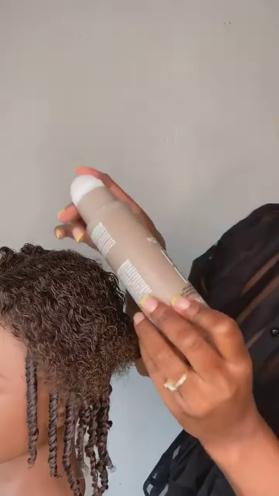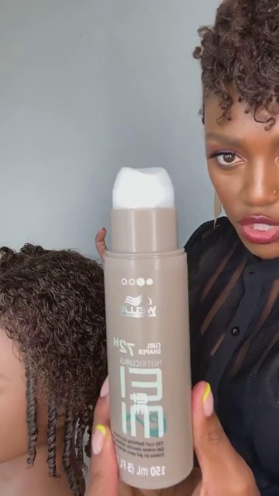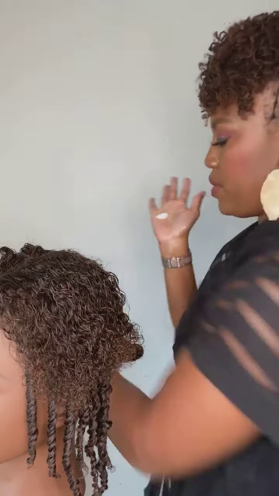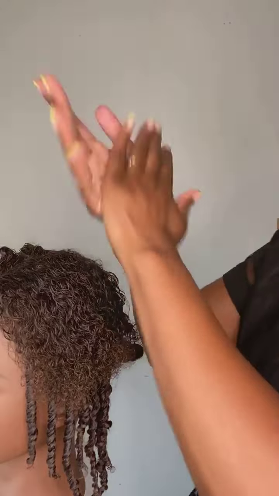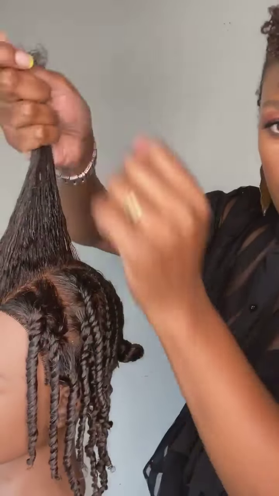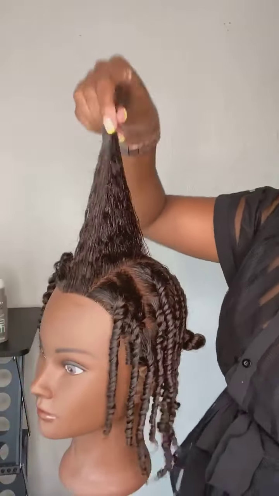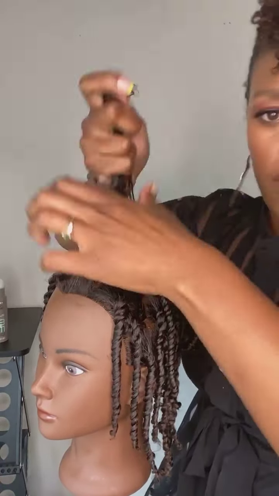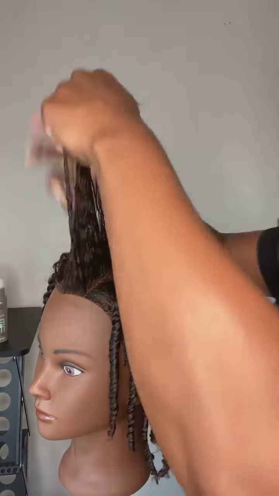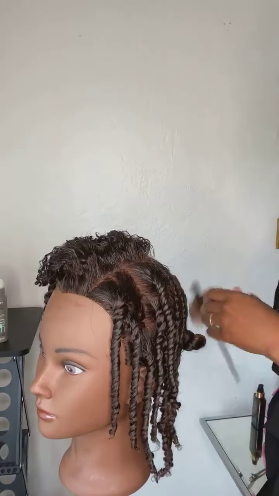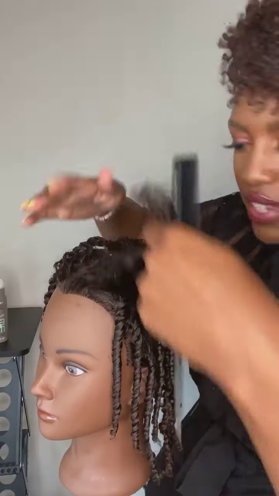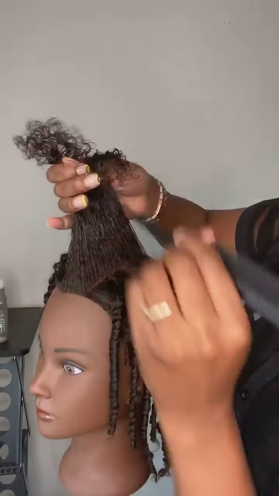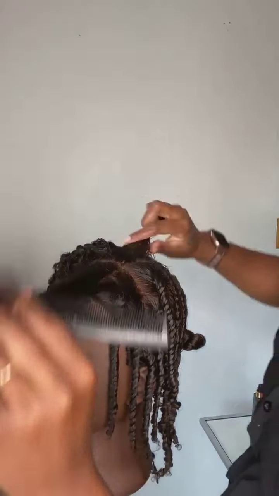For her, I used the Curl Defining Cream Gel. Also like one of my go-to faves. 1 good pump. This is gonna have a lot more hold to it, so you don't need a ton of product. But when you are putting product in, you wanna make sure that you really saturate those ends first and then work your way down to the roots. Okay. I love Milky Way spray too, it's so good. It adds just really, really nice slip to the hair. All right, so I'm just gonna split this into 2.